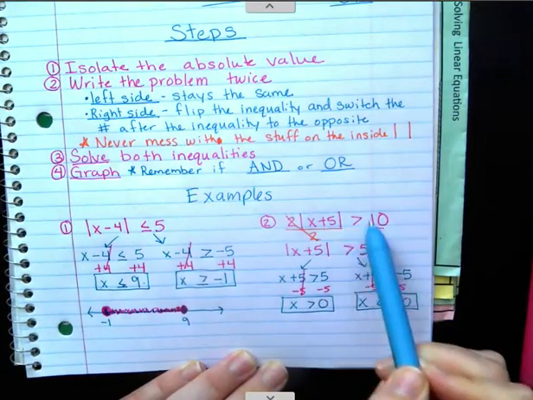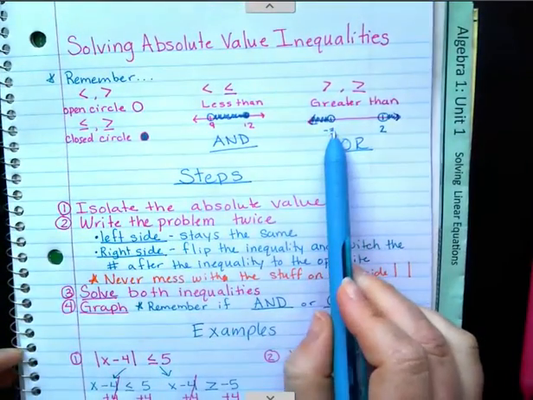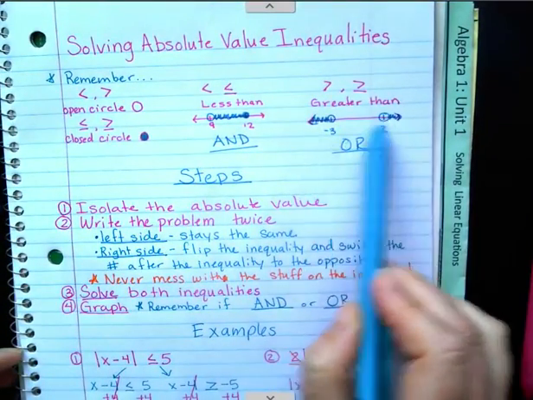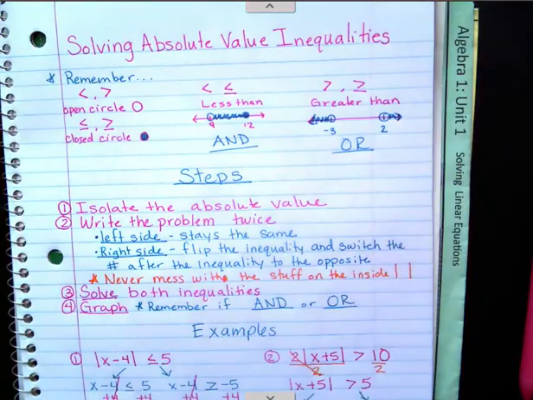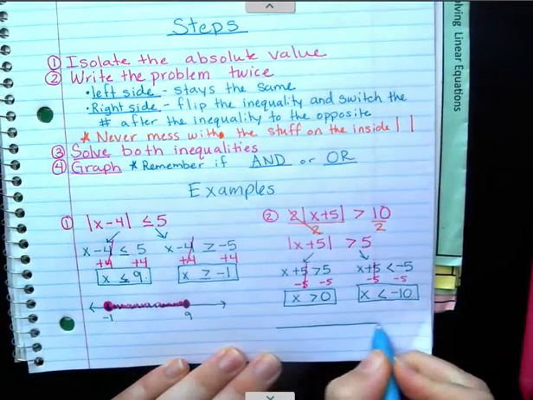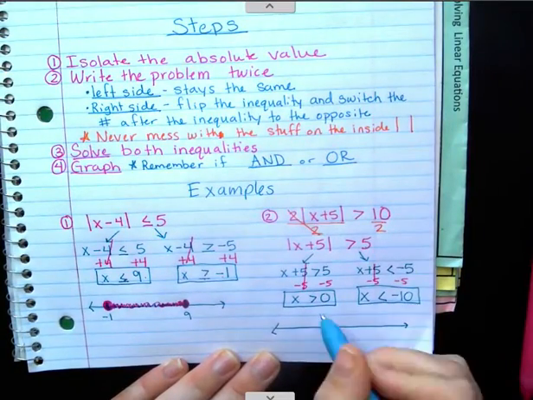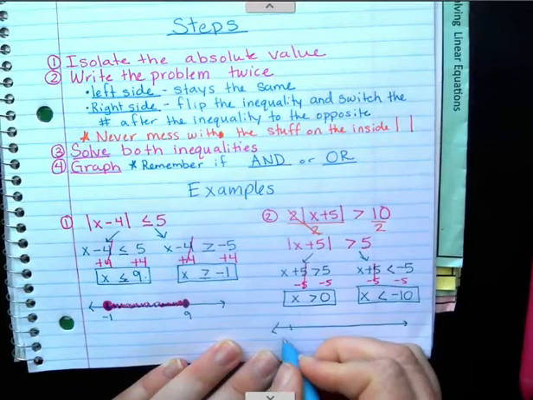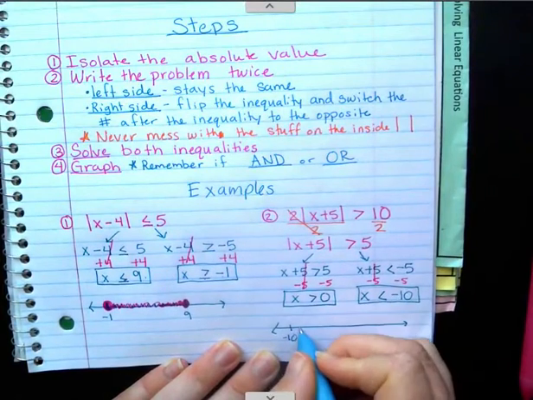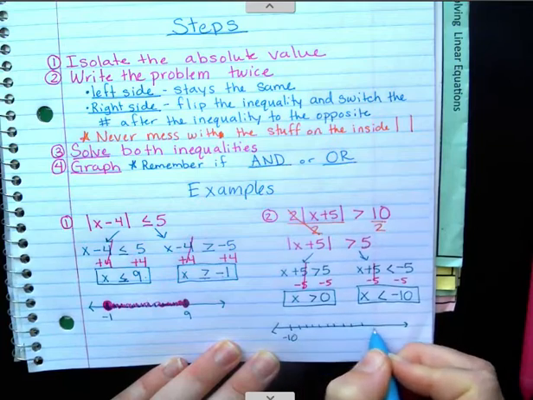So I started with a greater than symbol, and remember, greater than gives me an or statement. So when I go to graph, I should be graphing on the outside. Okay, so draw my number line. In this case, I have a negative 10 and a 0. So negative 10 would be on the left-hand side, and then 0.